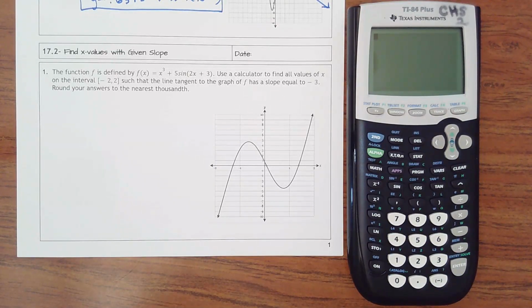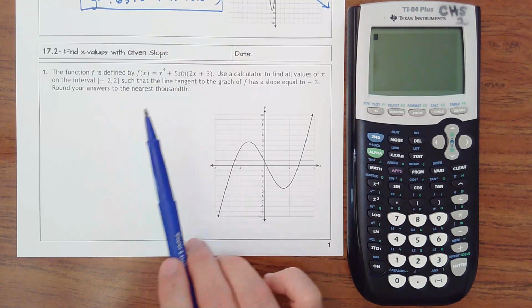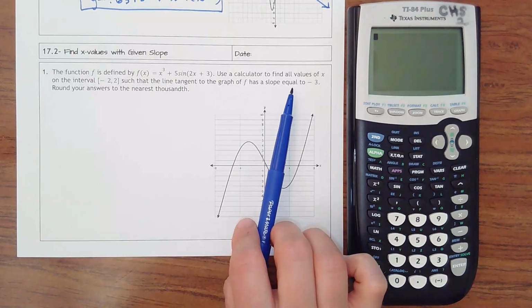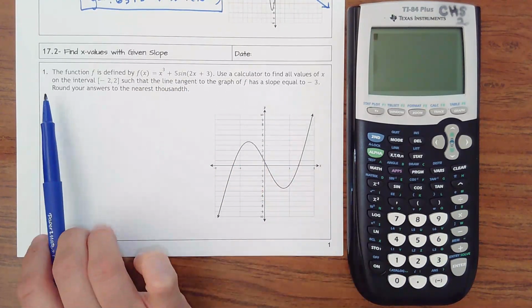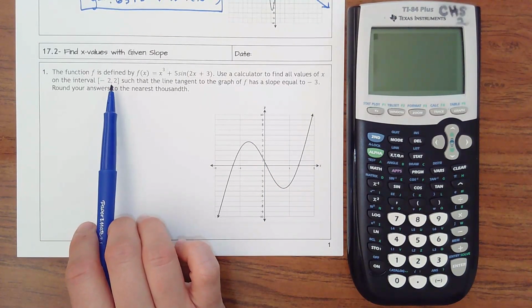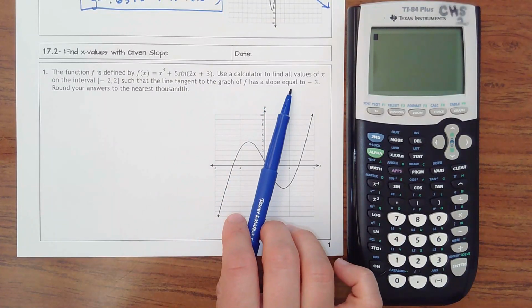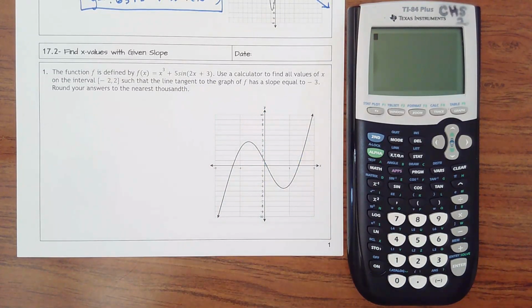Lesson 17.2, finding x values with a given slope. It says a function f is defined by, so again we have a polynomial that's even got some trig in it. Use a calculator to find all values of x on the interval from -2 to 2. So remember, these are x values, not an ordered pair, such that the line tangent to the graph of f has a slope equal to -3. Round your answers to the nearest thousandth.